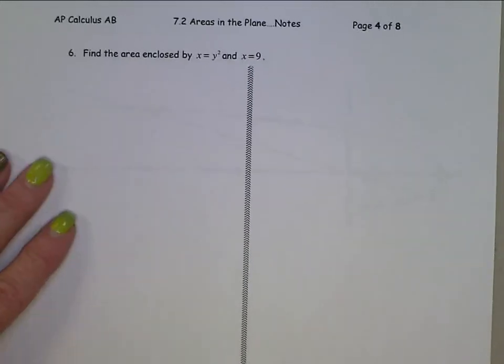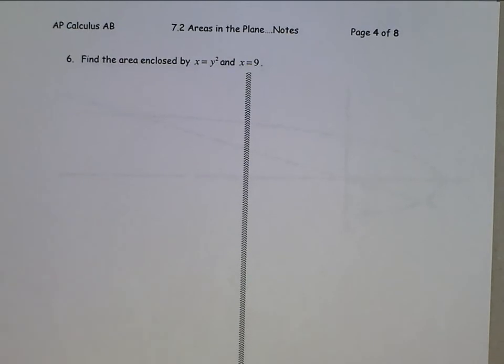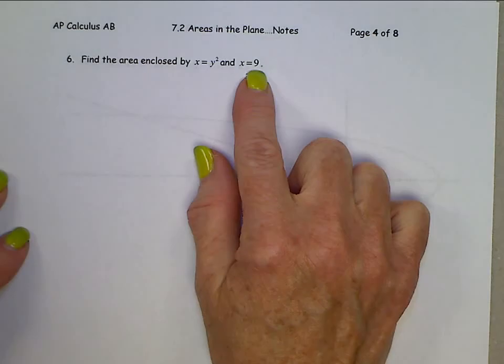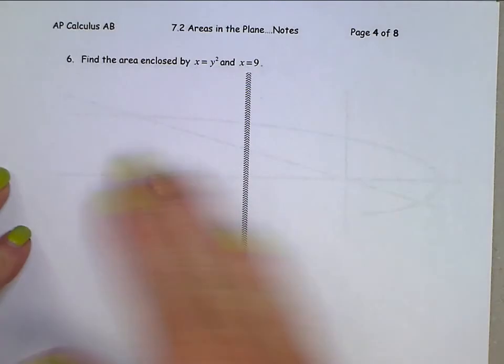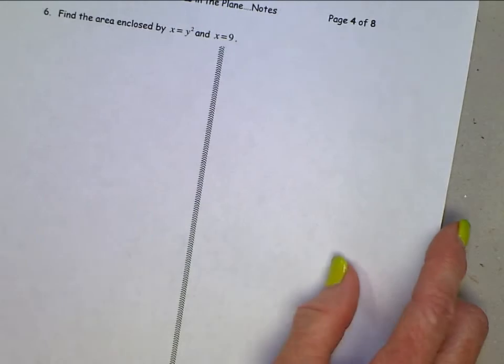AP Calculus, section 7.2, page 4. Okay, we are going to be finding the area enclosed by x equals y squared and x equals 9. There are two ways to solve this problem, and I'm going to take you through both ways. Sometimes one way is easier than another.